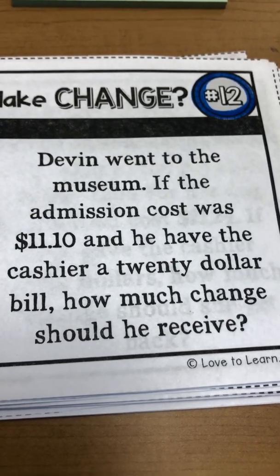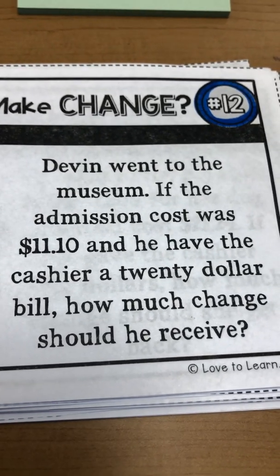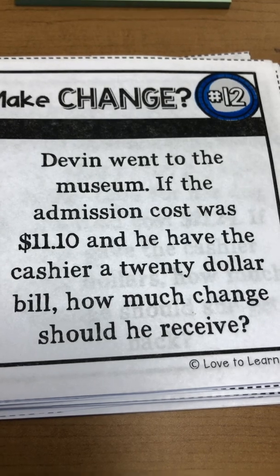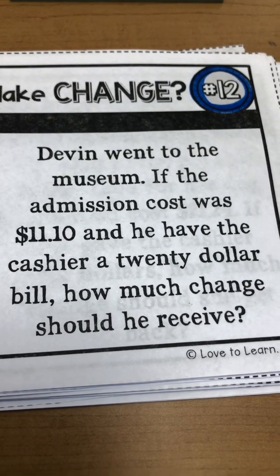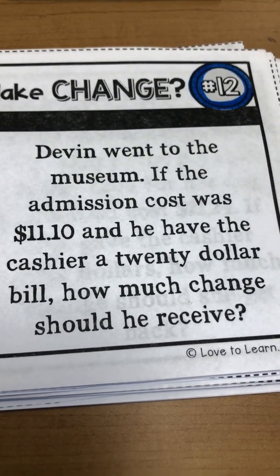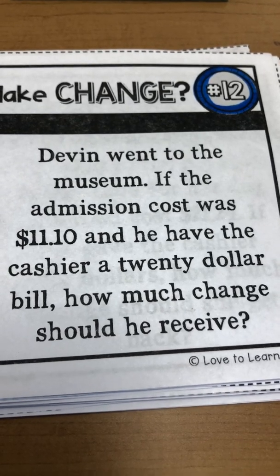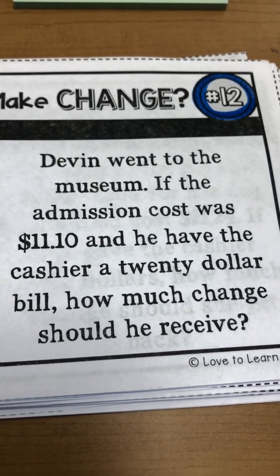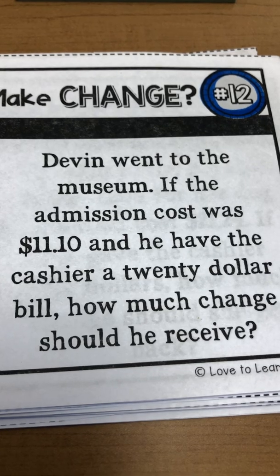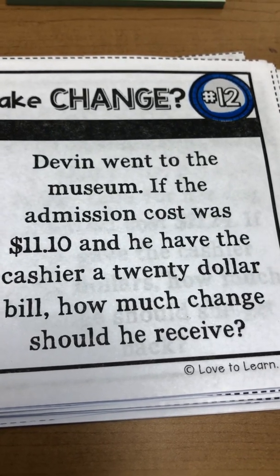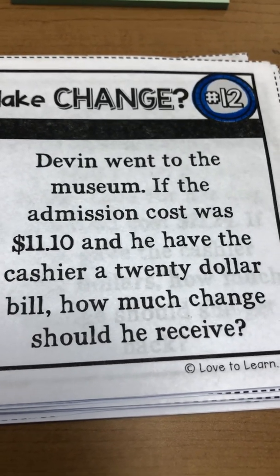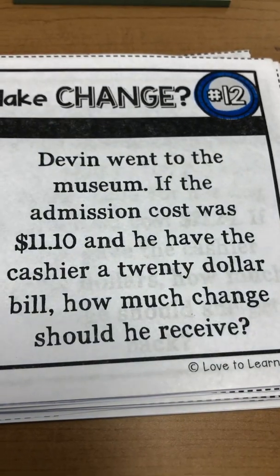So we know we're going to get $8 and a handful of change. 10 plus what equals the $12? 90 cents. So I'm going to get $8.90 back when you do it. But I want you to estimate with these problems and know that I'm going to get a little less than $9.